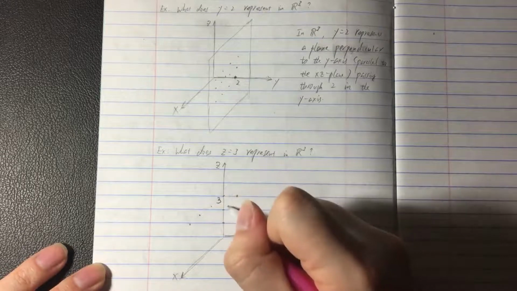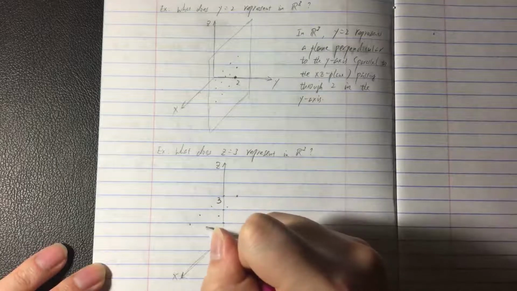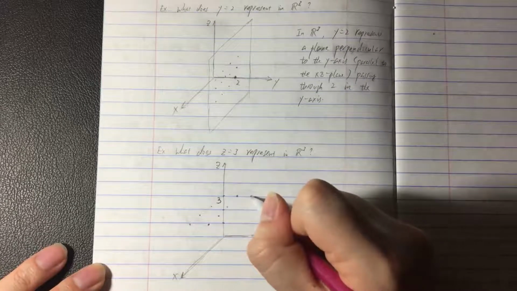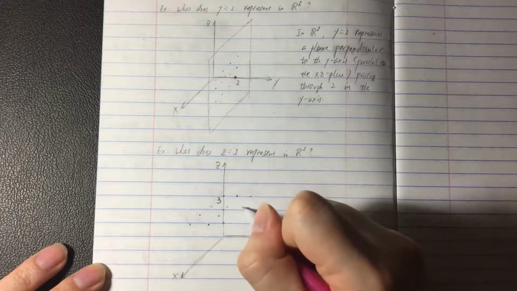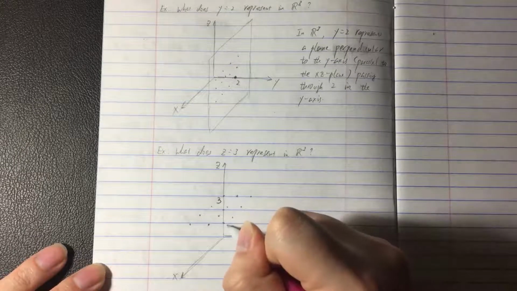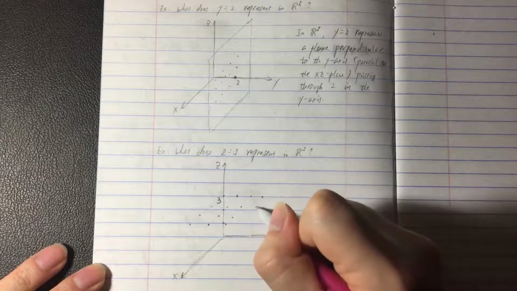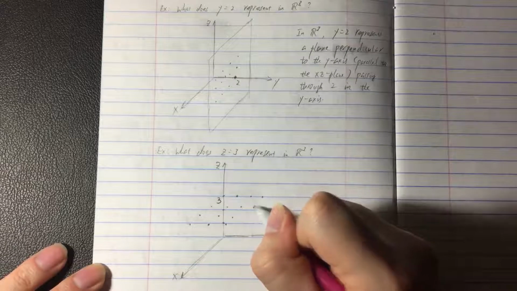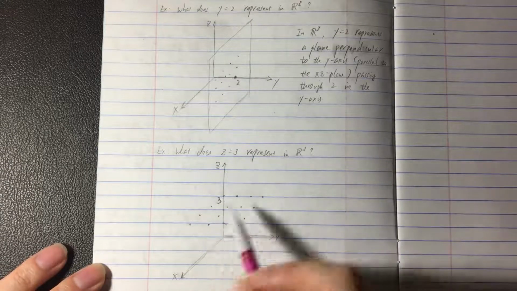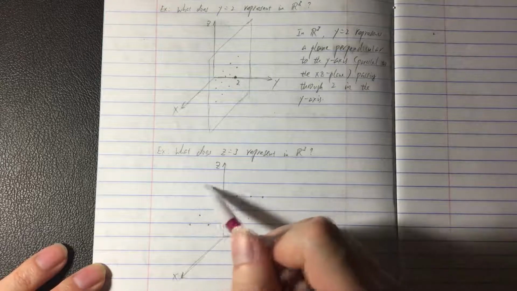When y is 1, x could be 1, x could be 2, x could be 3. y could be 2. When y is 2, x could be 1, x could be 2, x could be 3, and y could be 3. When y is 3, x could be 1, x could be 2, x could be 3. So we can see that the set of all these points form a plane.